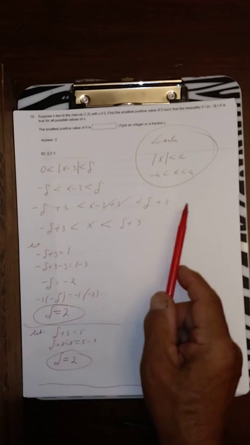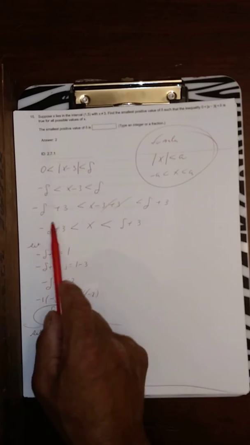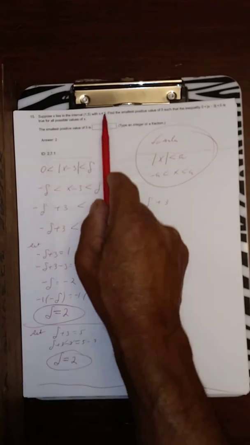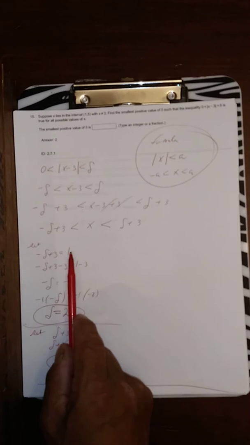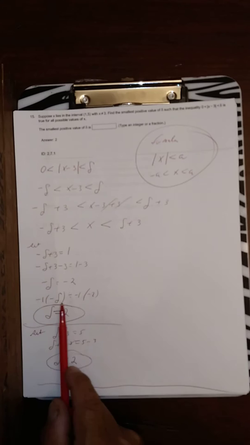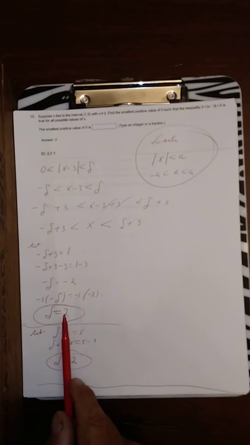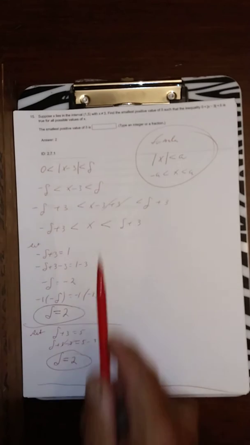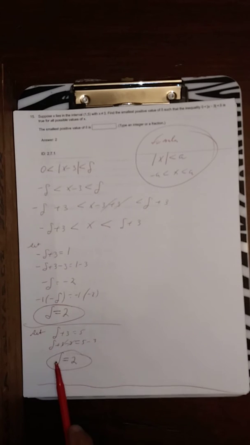Add 3, add 3, add 3. We have this and this and this. And this point has to be a 1, and that point has to be the 5. So negative delta plus 3 equals 1. Subtract, then multiply by negative 1. Delta must be 2. Or the other one, delta plus 3 must be 5. So minus 3, minus 3. So delta is 2. So the answer must be 2.